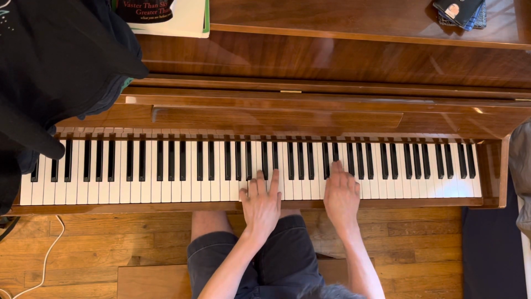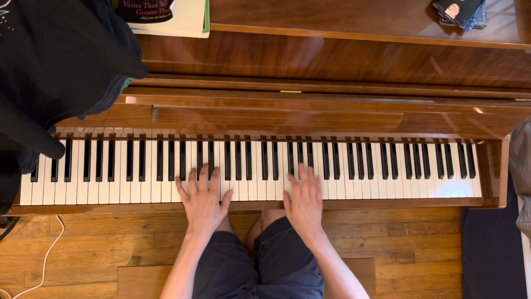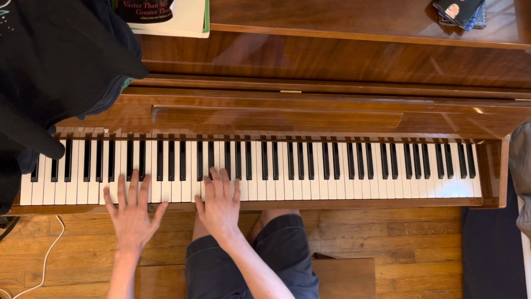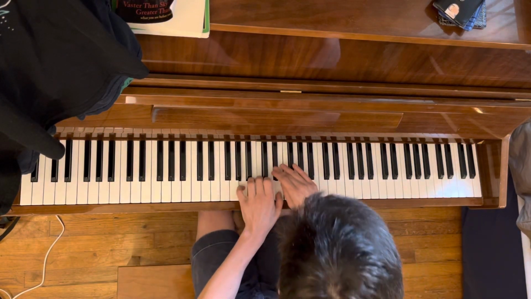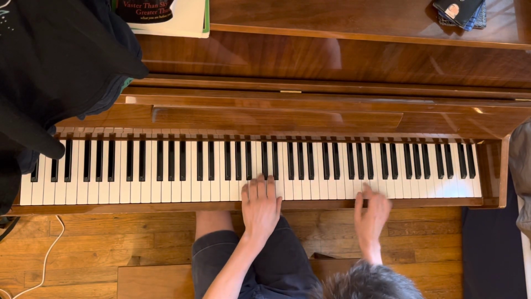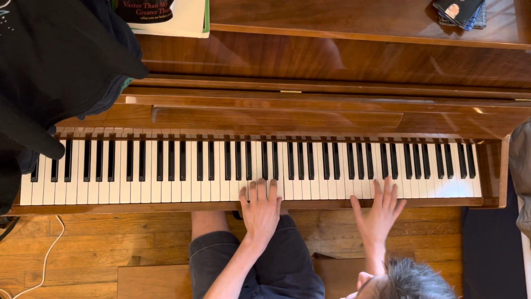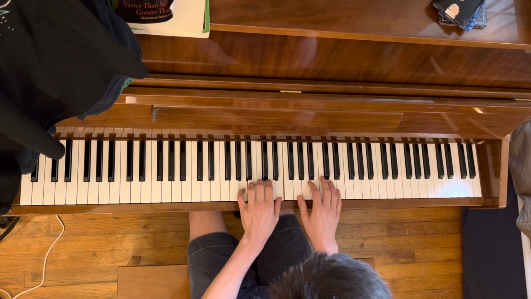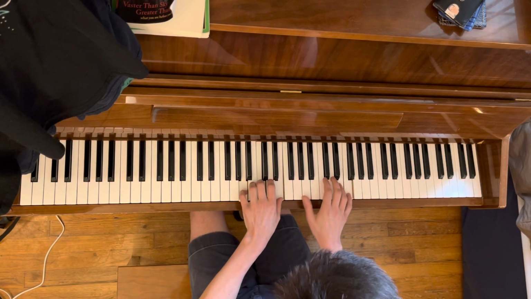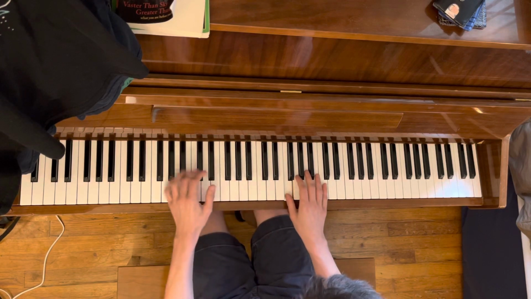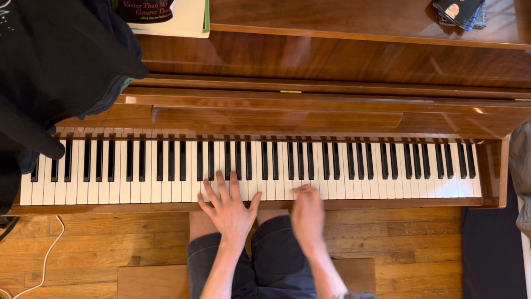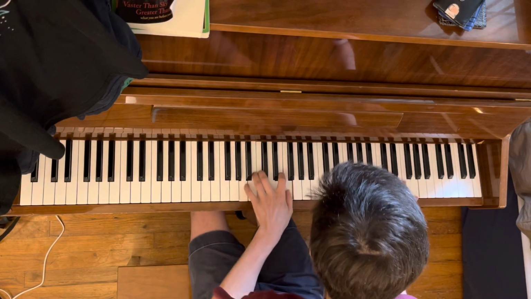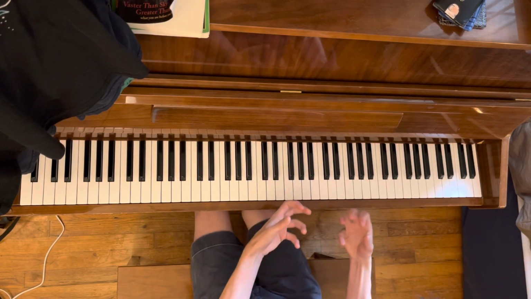And of course, I really like the raised one, because that makes it a major seventh. It's such a specific vibe.